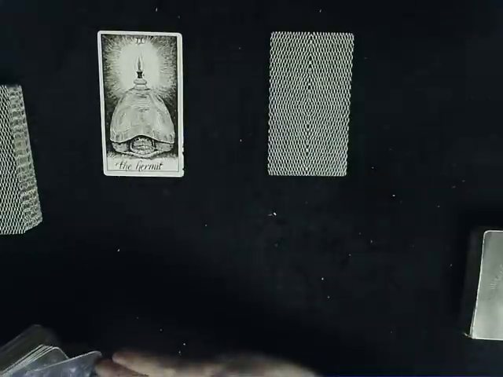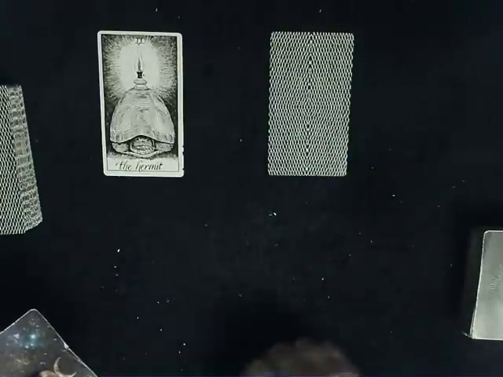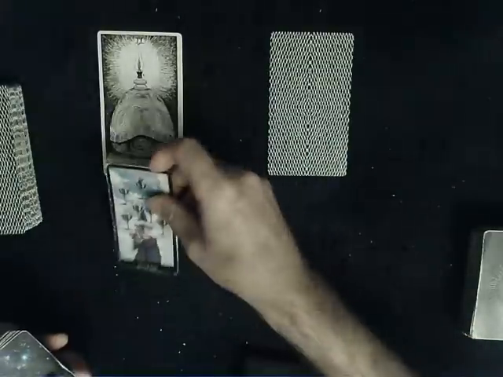So what's on top? Now, these are the forward movement cards. Let's see what might happen here. 7 of Cups.